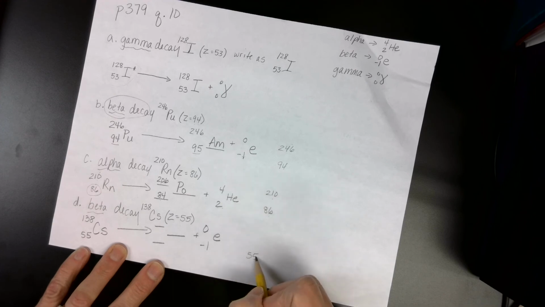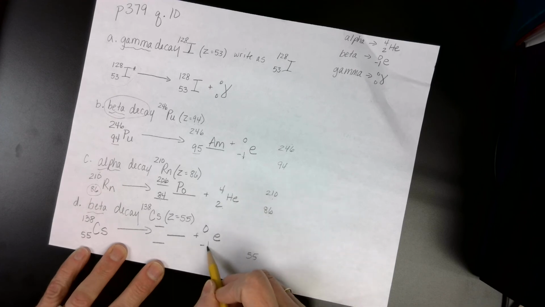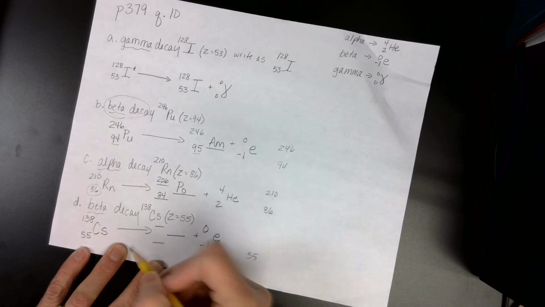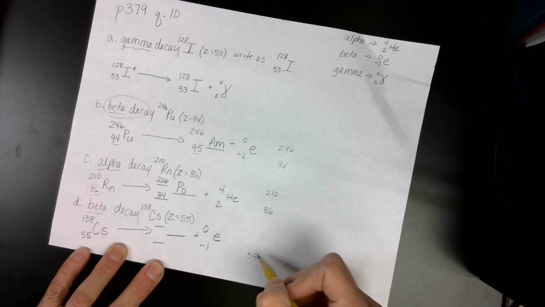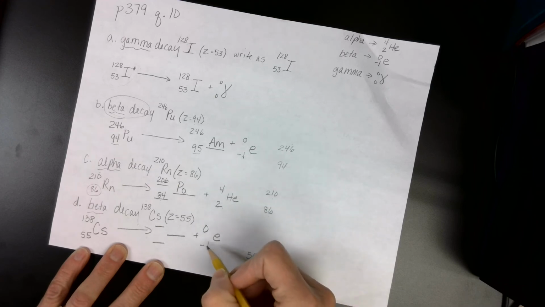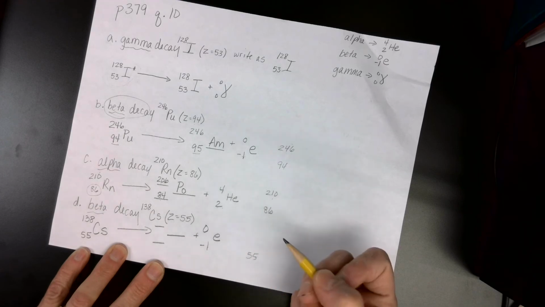What could we combine? 55 minus 1, that is backwards from what we did before, right? What we could say is 55 minus a minus 1, right?